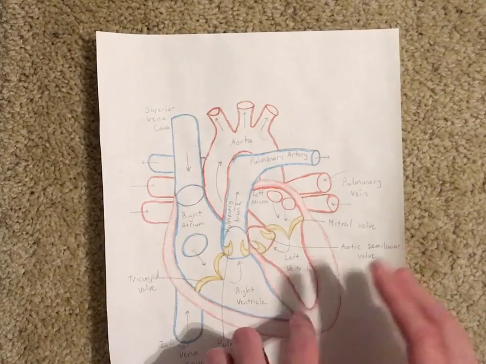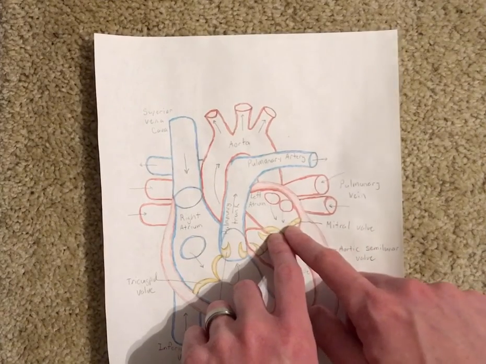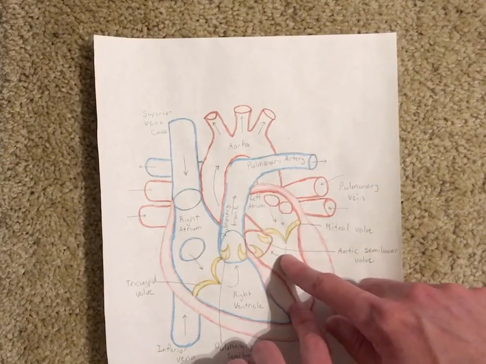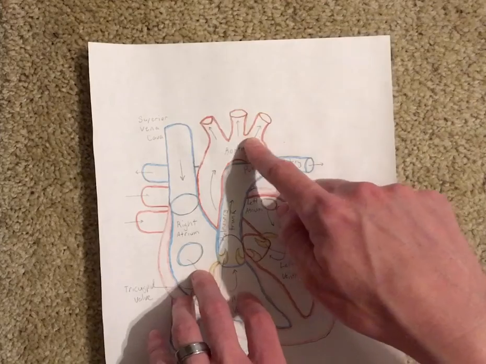Once the apex contracts again, this will force the mitral valve to close, again to prevent blood from going the opposite direction, and it will travel through the aortic semilunar valve into the aorta.